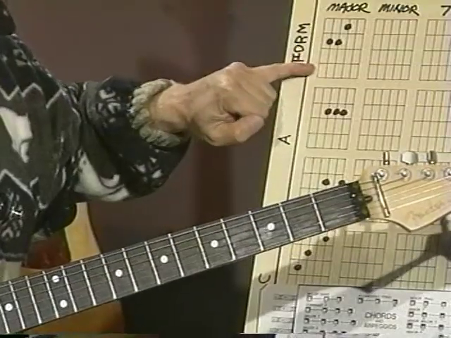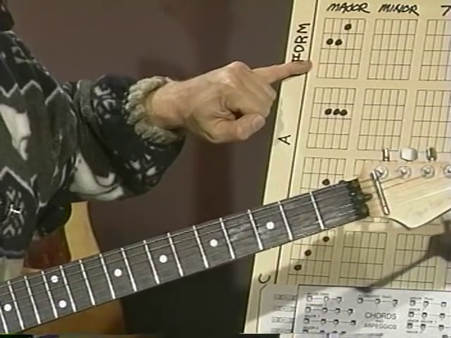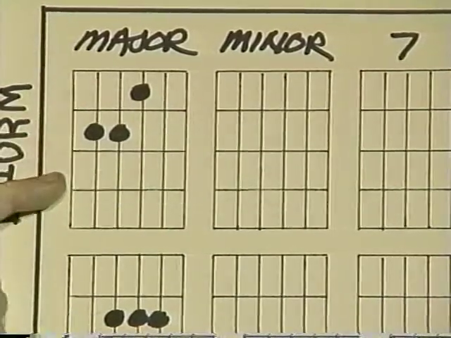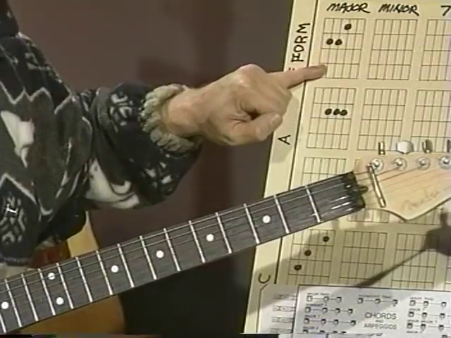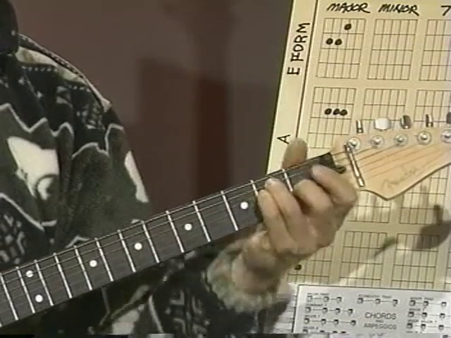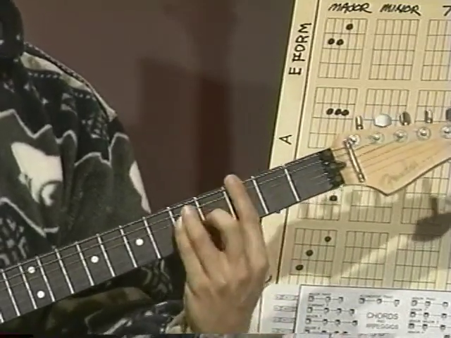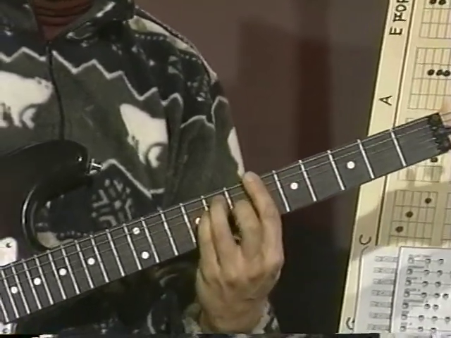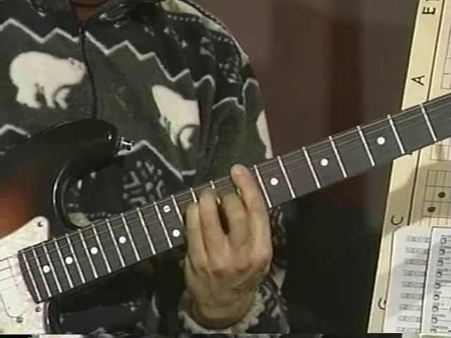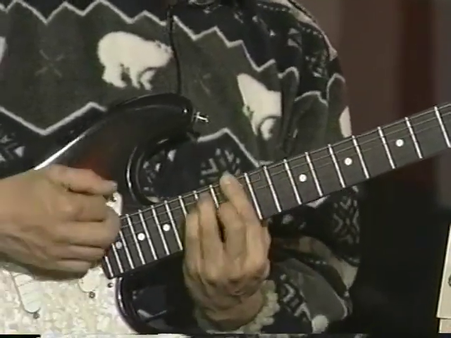So what you might have figured out by now is if I just know this E form, this E fingering right here, then if I understand the concept of the bar chord, I can use that one finger shape to play all 12 chords. This was E, raise it up one, put the bar across, F, raise it up again, F sharp, G, G sharp, A, A sharp, B, C, C sharp, D, D sharp.